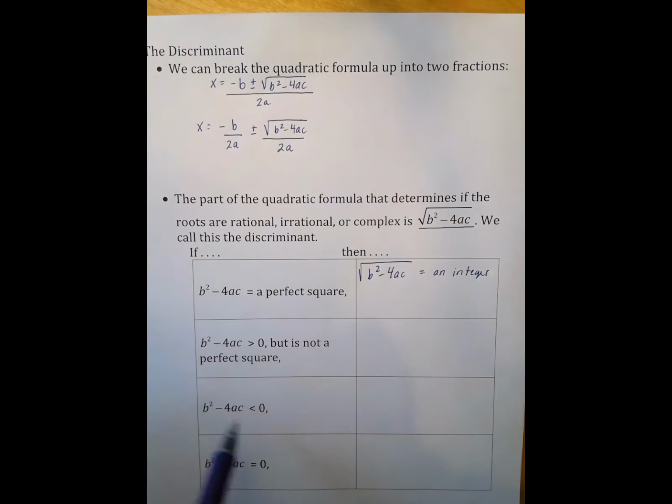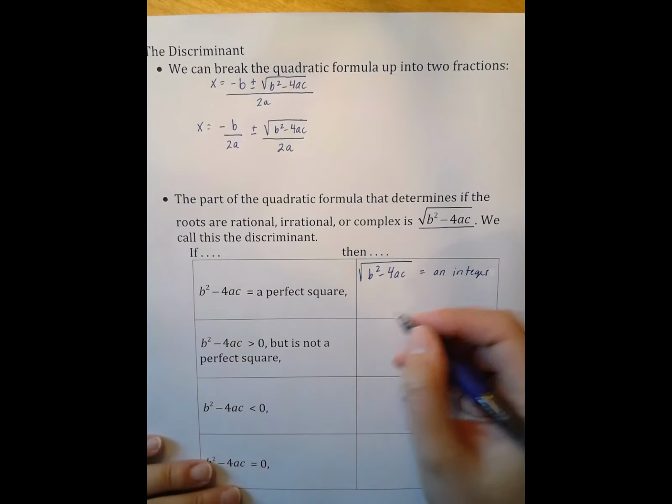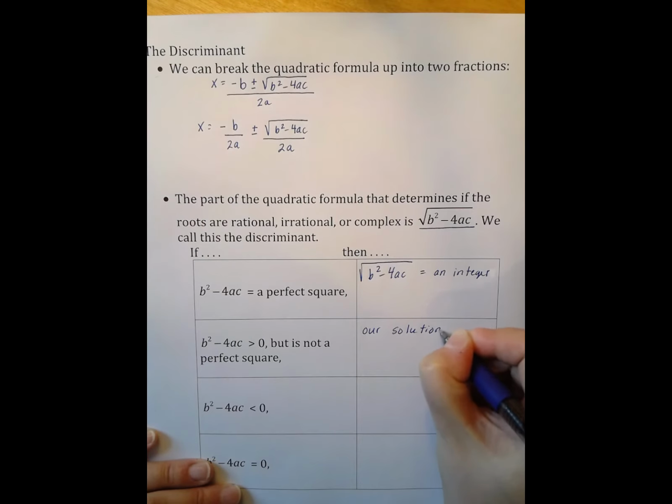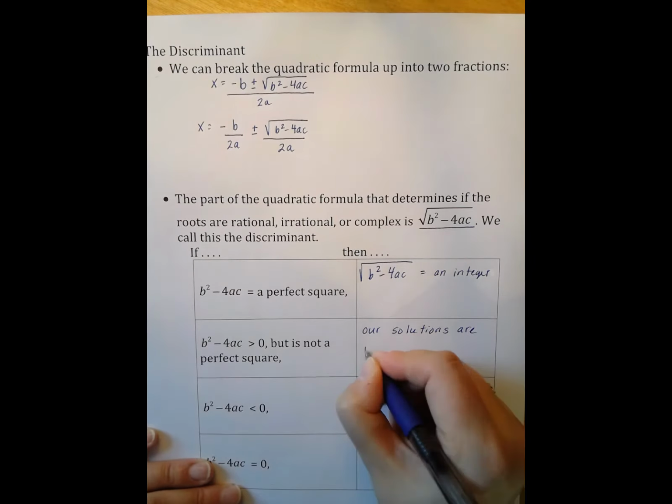However, if b squared minus 4ac is greater than 0 but not a perfect square, then our solutions are irrational.